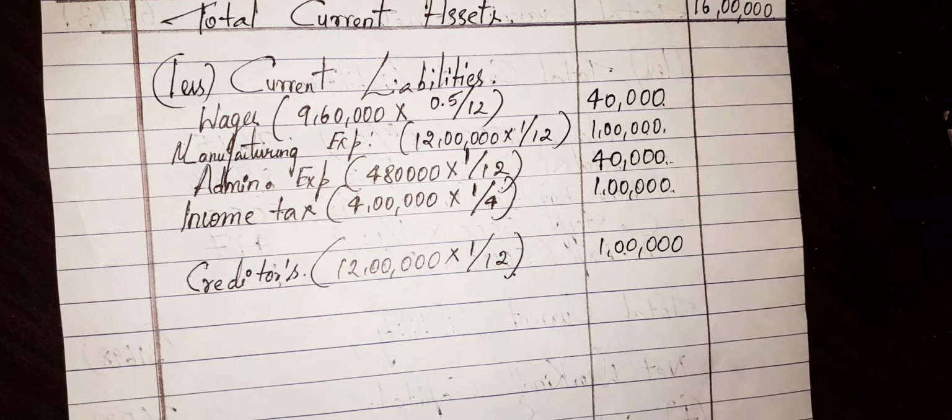Now add all these things, 40,000 plus 1 lakh plus 40,000 plus 1 lakh plus 1 lakh.